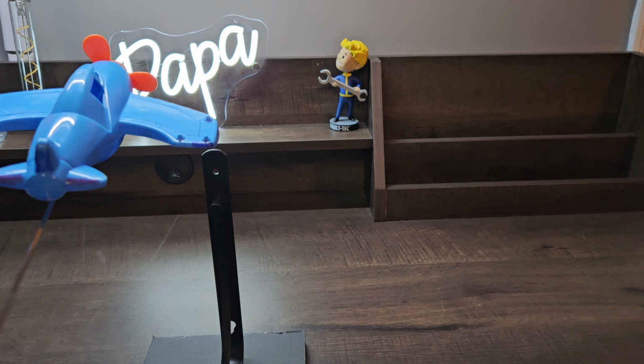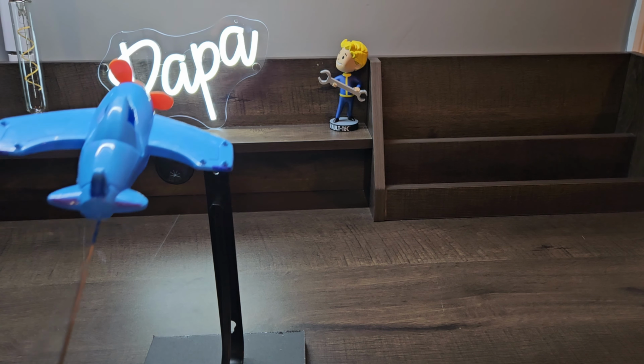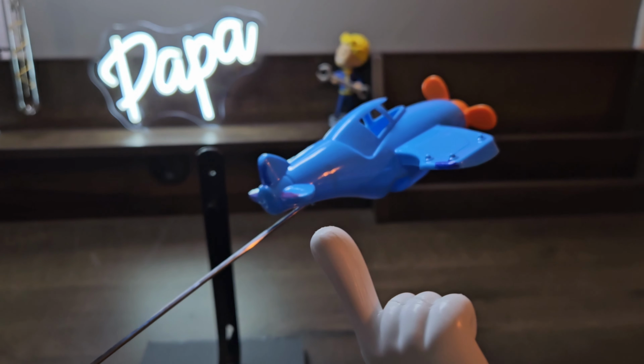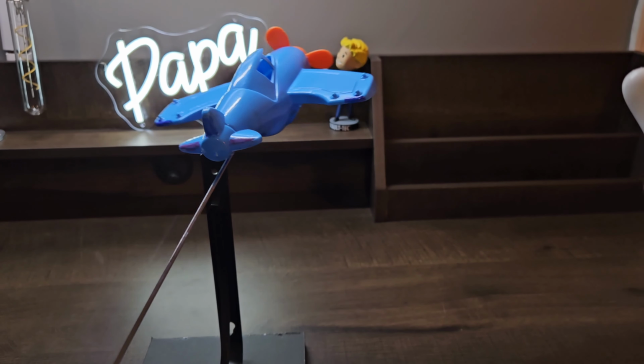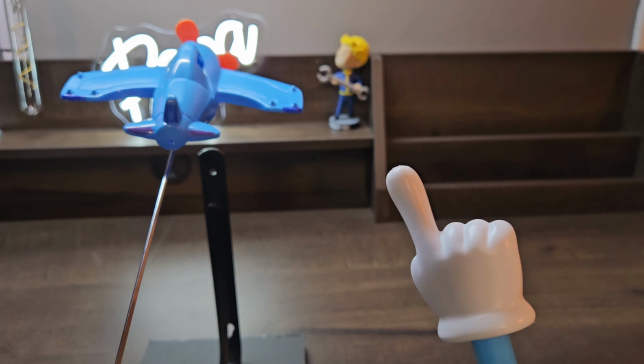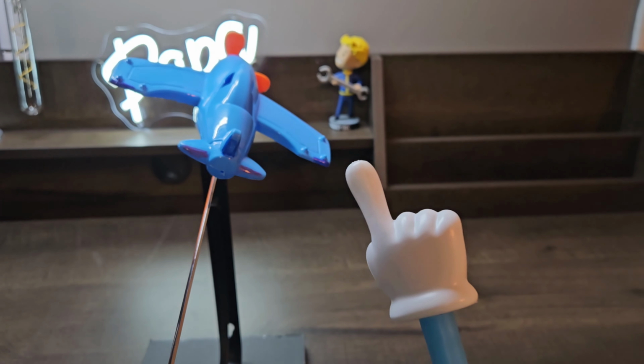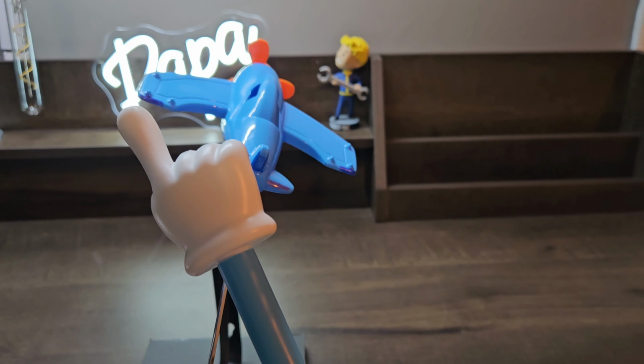Alright, and last, the longitudinal axis. Remember, the longitudinal axis is from the nose to the tail through the airplane, and we want to control the longitudinal axis with the use of the ailerons on one end and on the other.